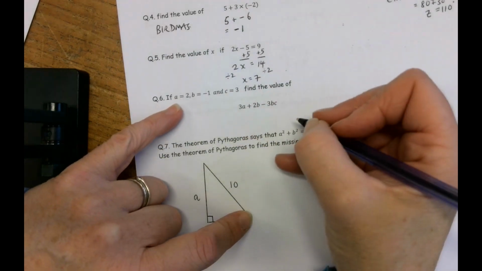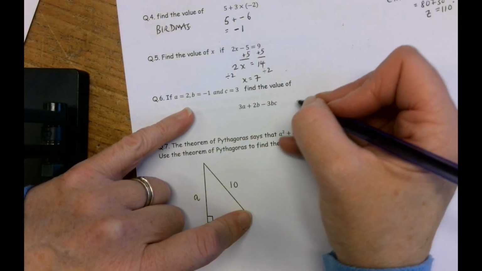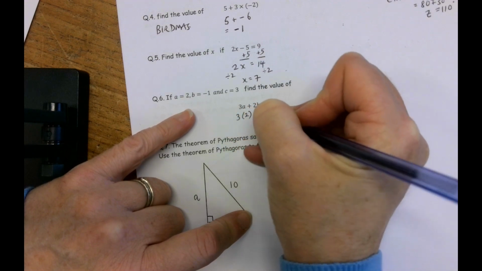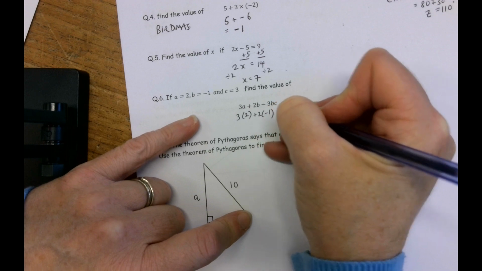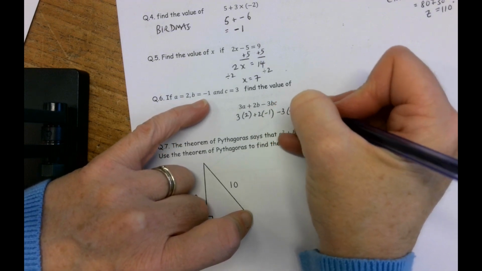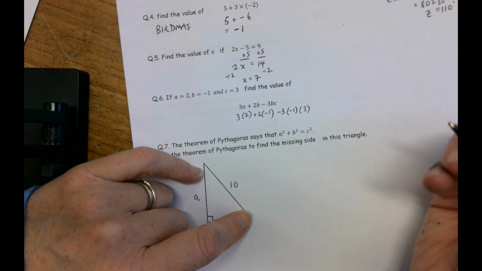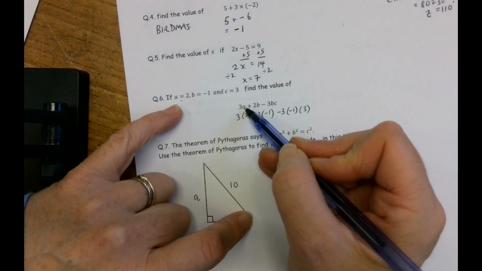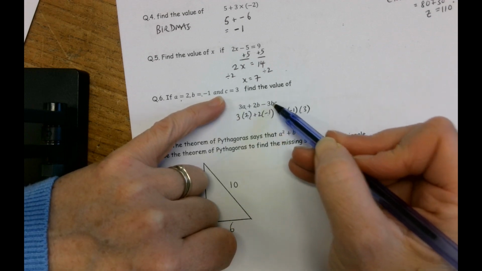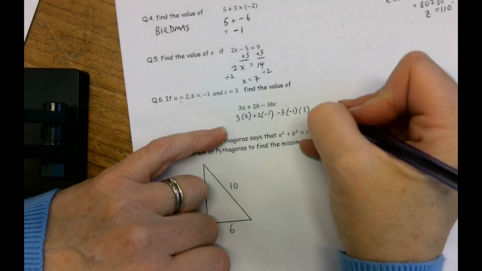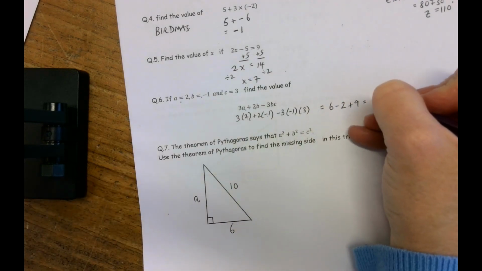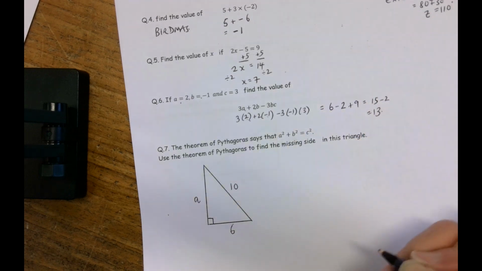If a equals 2, b equals minus 1, c equals 3, find the value of 3a plus 2b minus 3bc. So a was 2, b was minus 1, c was 3, and b is minus 1. And if I do that on my calculator, I get 6 minus 2 plus 9, so 15 minus 2, which is 13.